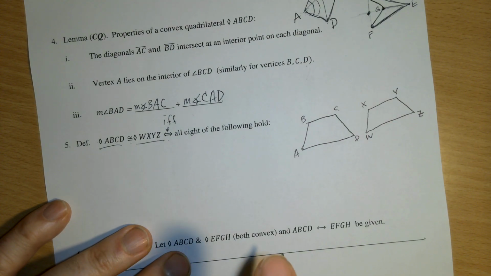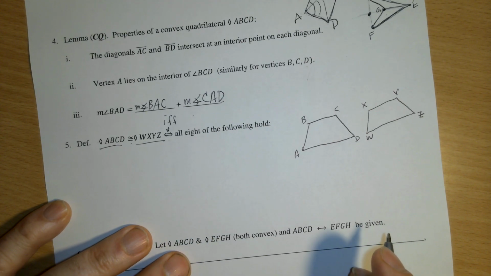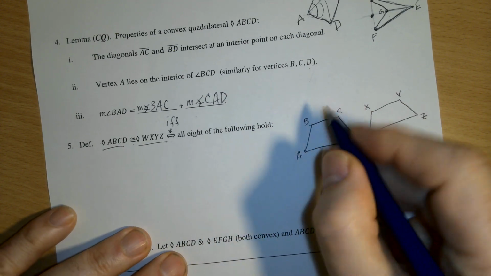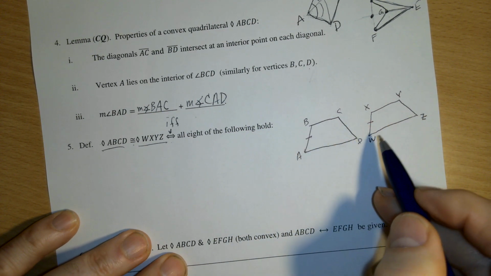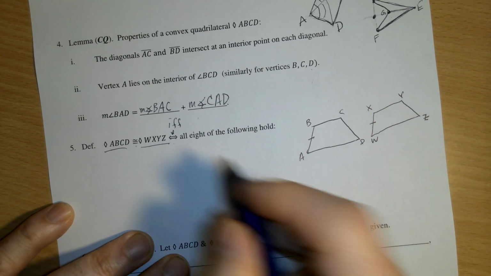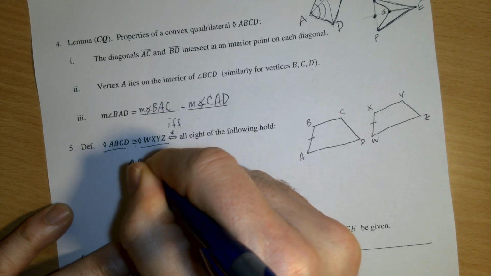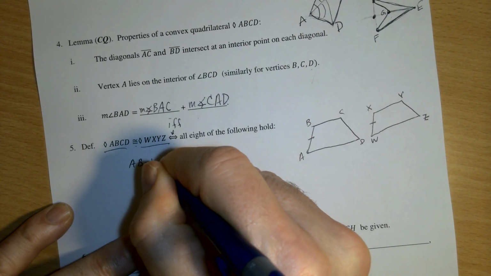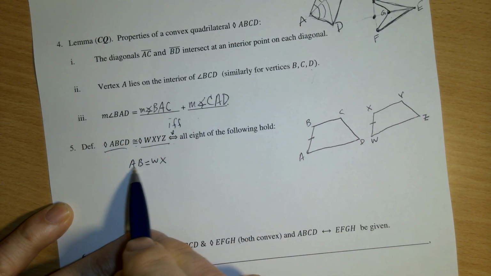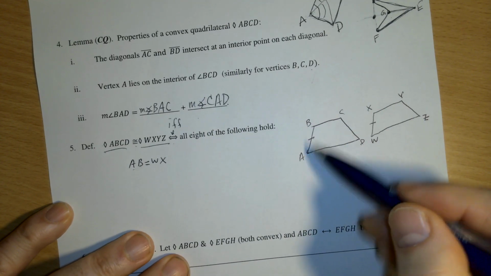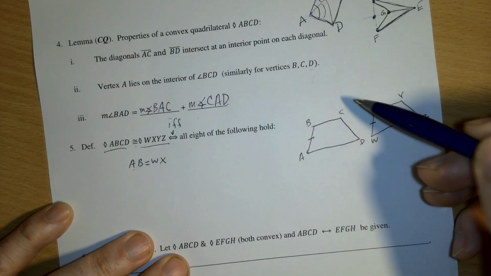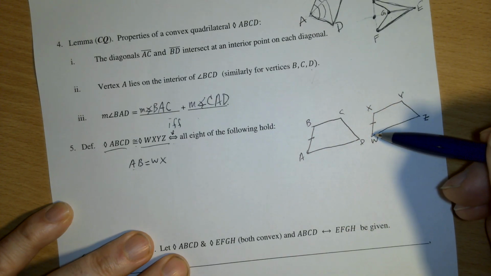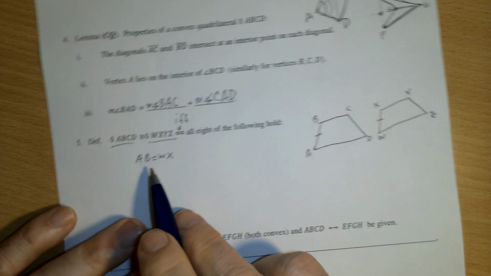Well, there are 8 properties. First, let's go through the sides. So I need AB to equal WX. That's the distance. AB is equal to WX. Those are numbers, the distance from A to B. I could have said the measure of the line segment AB is equal to the measure of line segment WX, but this is a little shorter.